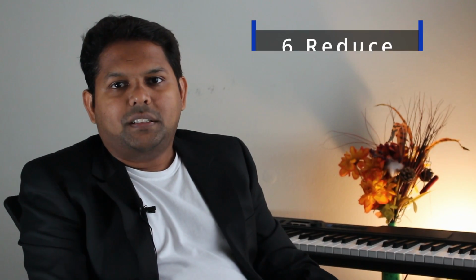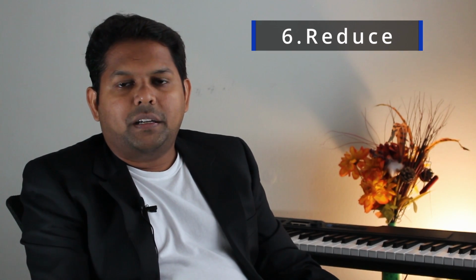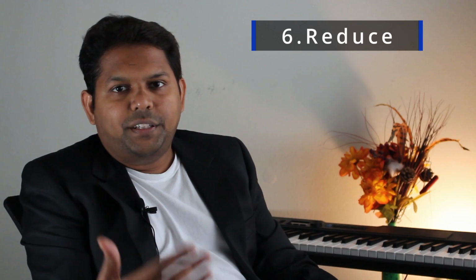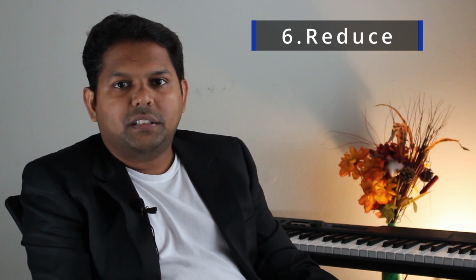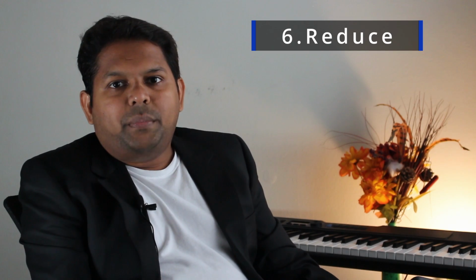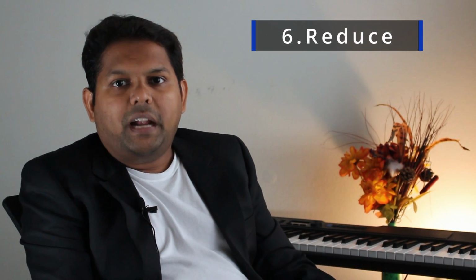The sixth R is reduce. You can reduce the carbon footprint of critical items which you cannot eliminate. Always when you are doing a refusal process, there will be items which you cannot eliminate or avoid. The only way is to reduce the footprint and look for alternatives.